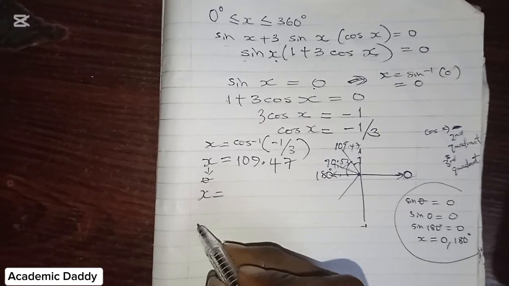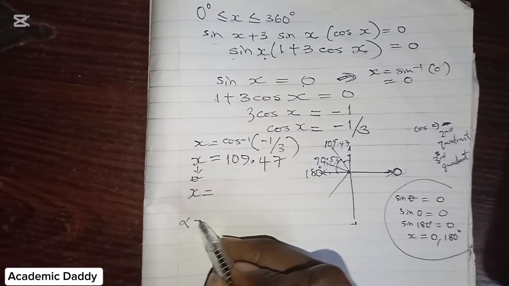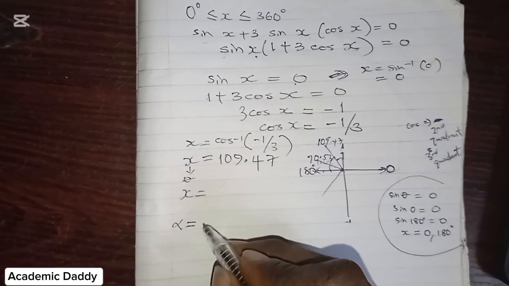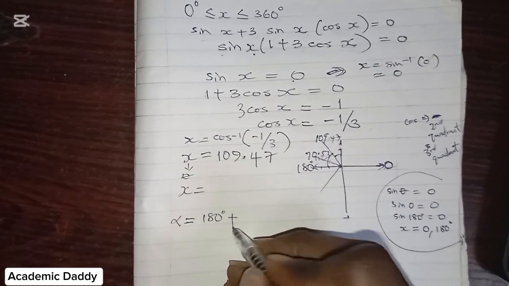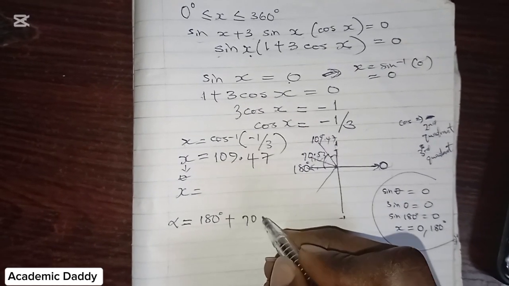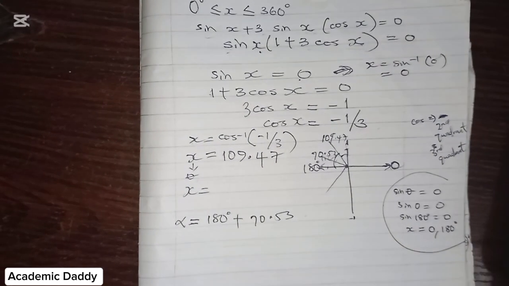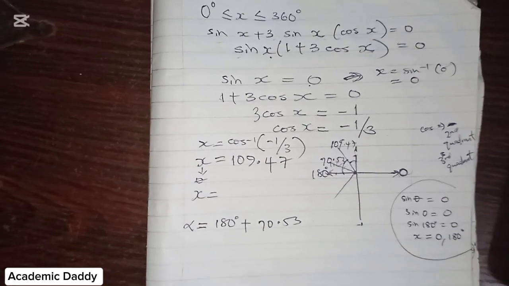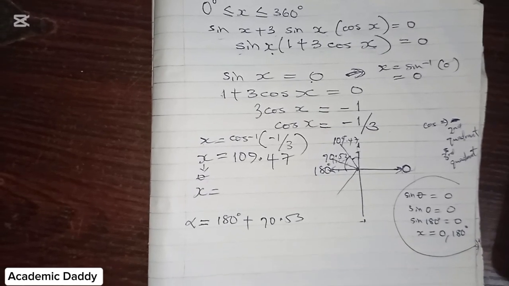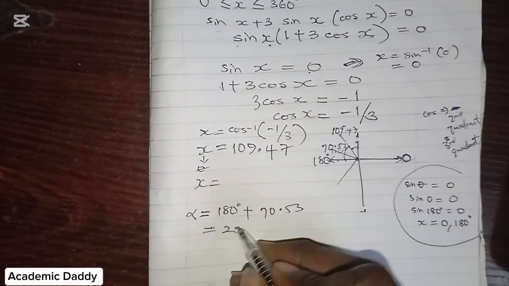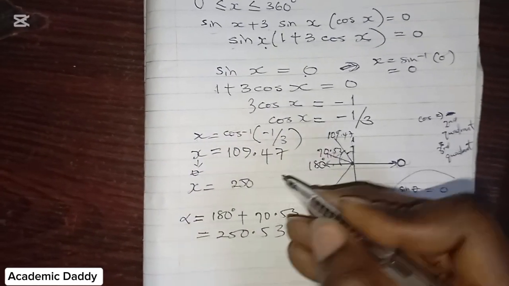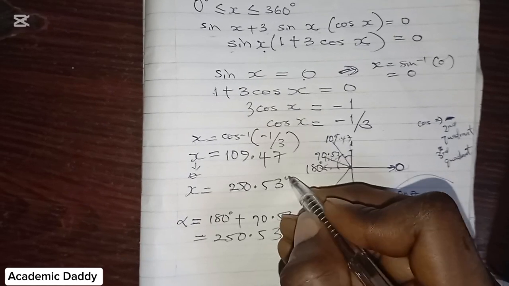I did that to find the third quadrant, because if I know the value of theta in the second quadrant, I can just do 180 degrees plus that value, which is plus 70.53. So 180 plus 70.53 will give me 250.53 degrees. So x is also 250.53 degrees.